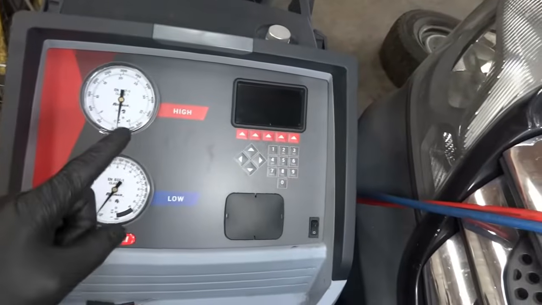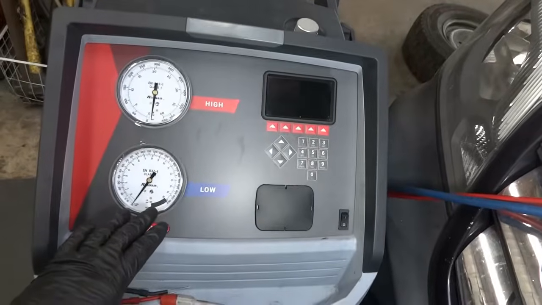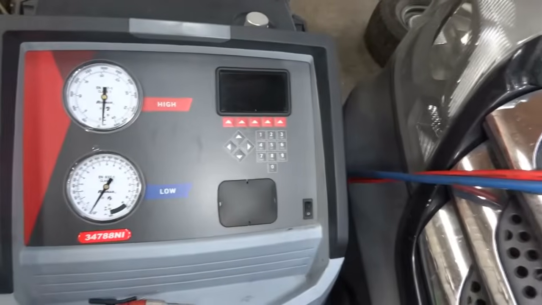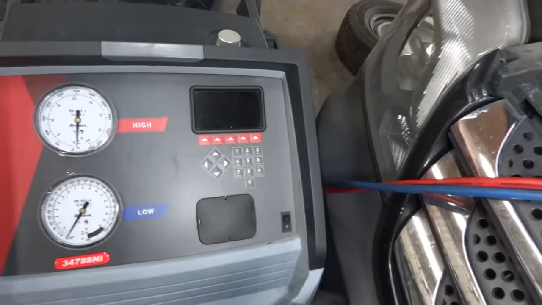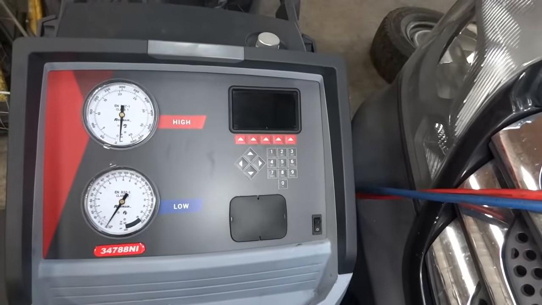Now what we need to do is turn on the AC machine. Actually, no, let's do it differently. Before turning on the AC machine, I was going to turn it on and pretty much recover all the refrigerant that we have in the system to see how much refrigerant we have in there and then put it back. But before we do that, let me close these knobs first.